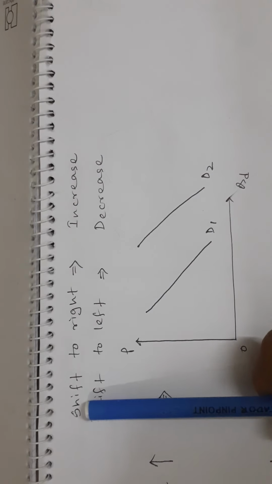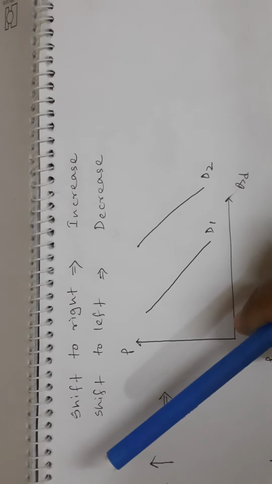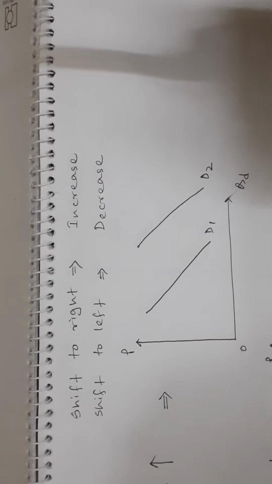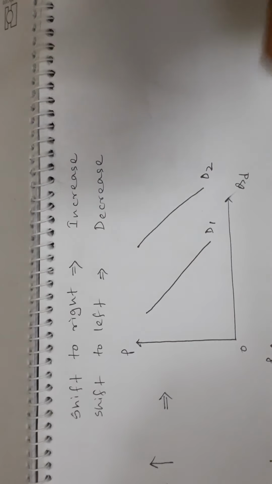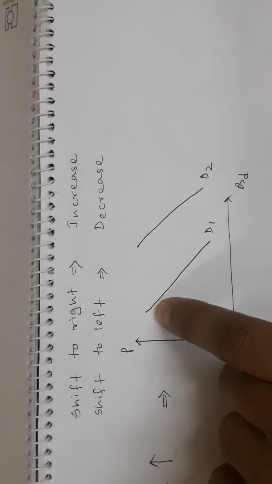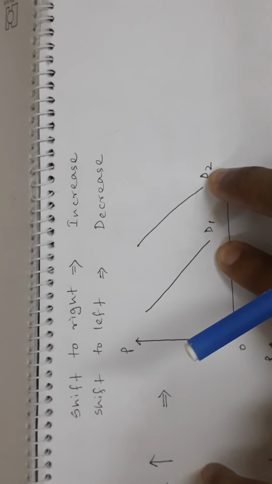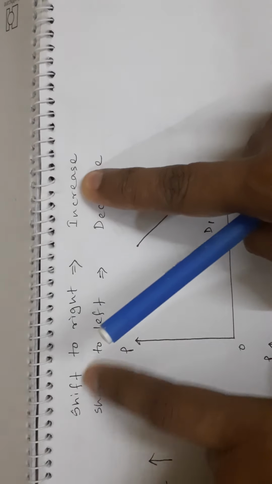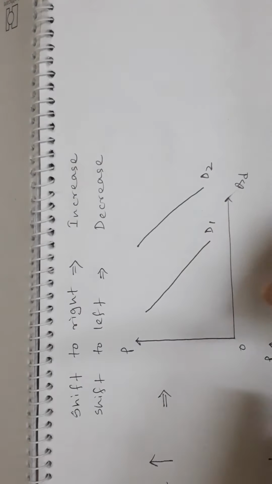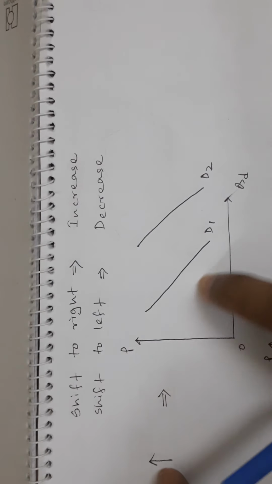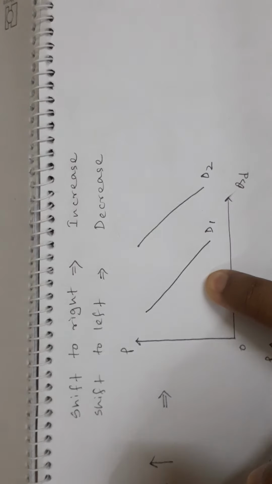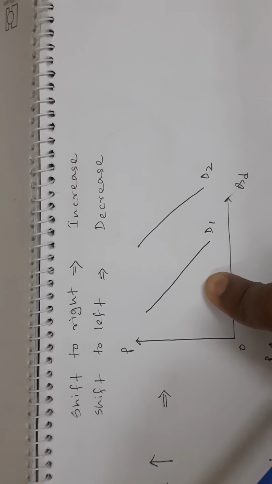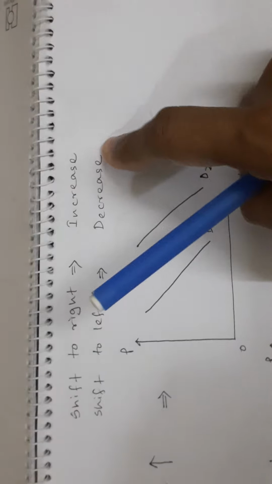If any curve shifts to the right from its original position, it means that variable is increasing. For example, if the demand curve shifts to the right from D1 to D2, it means demand is increasing. Shift to the right means increase. And if it shifts to the left, from D1 leftward, it means demand is falling. So shift to the left means decrease.